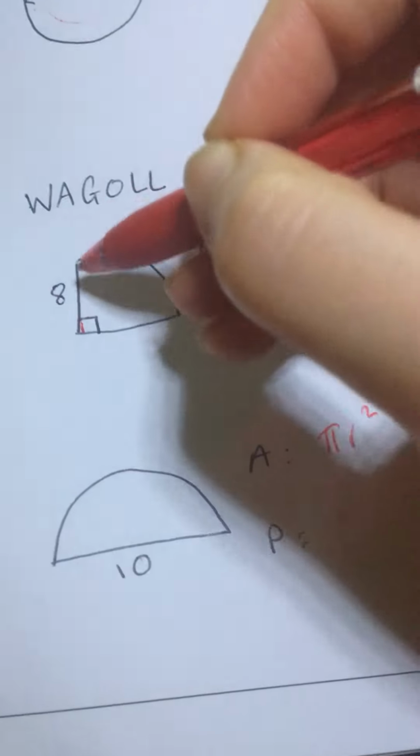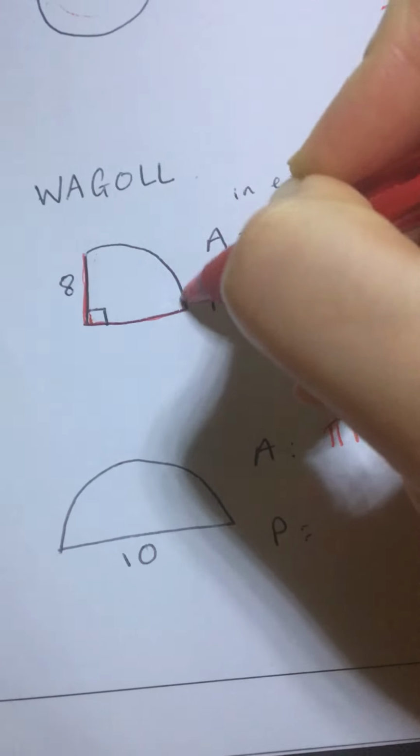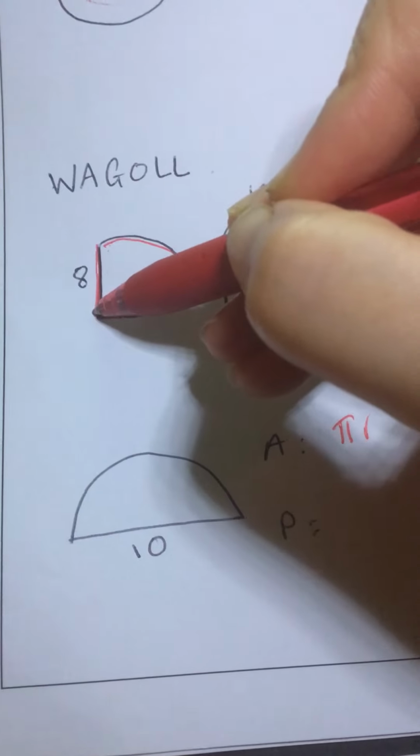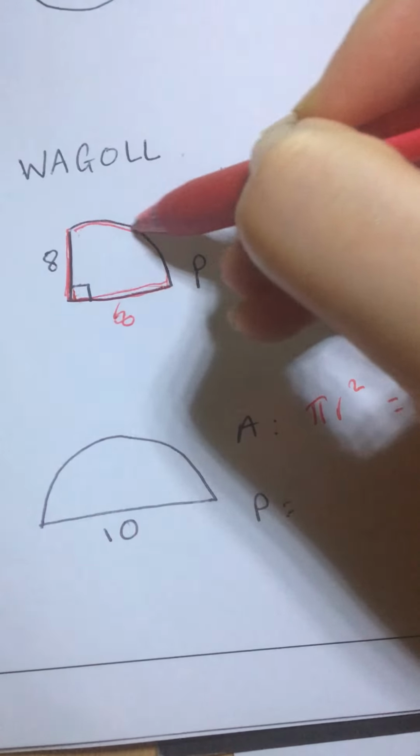Now perimeter means all the line on the outside, so this line, and that curve. Now this line we know is 8 and this line is also 8 because it's also a radius. The challenge is this line.